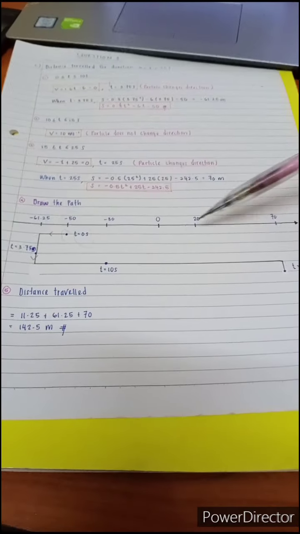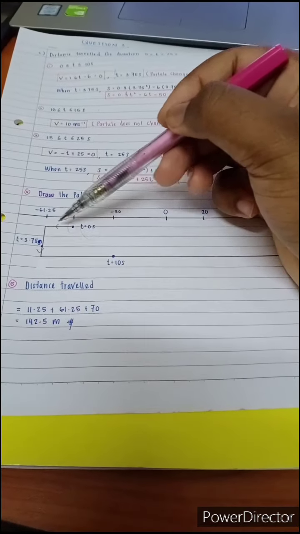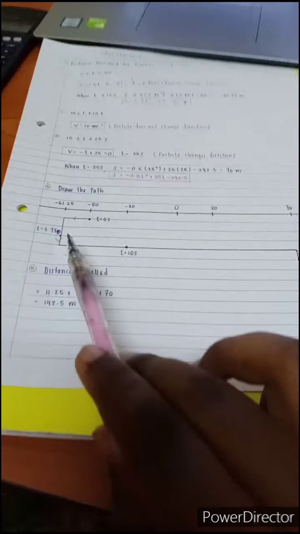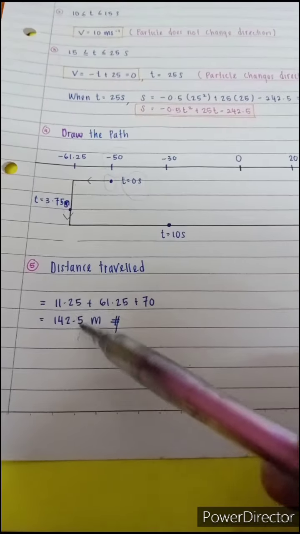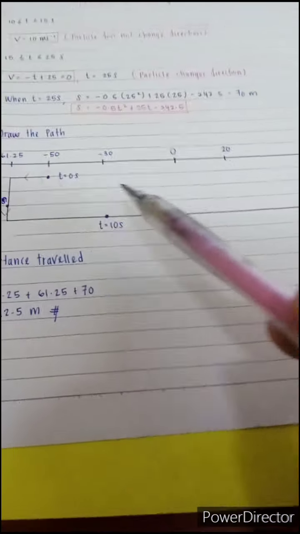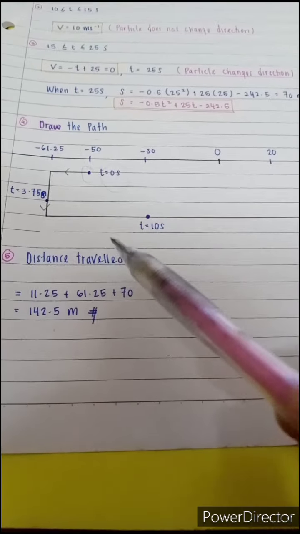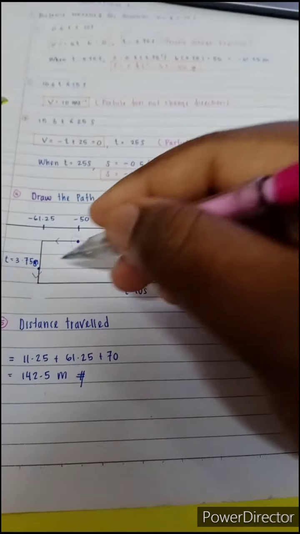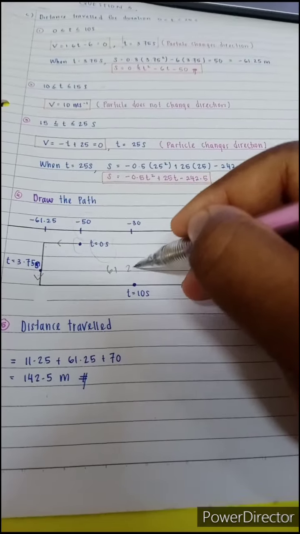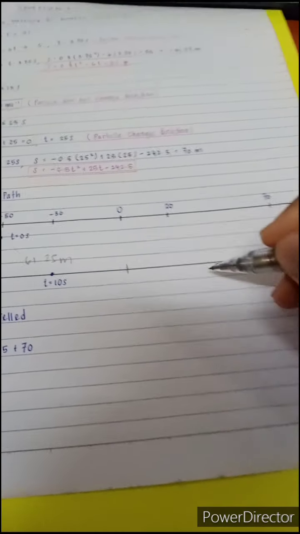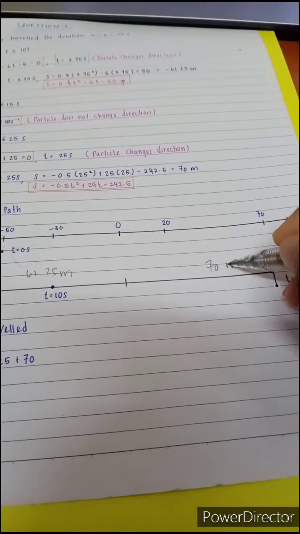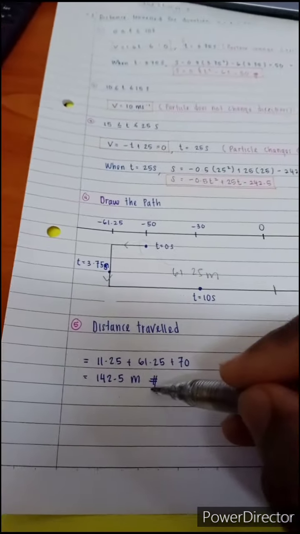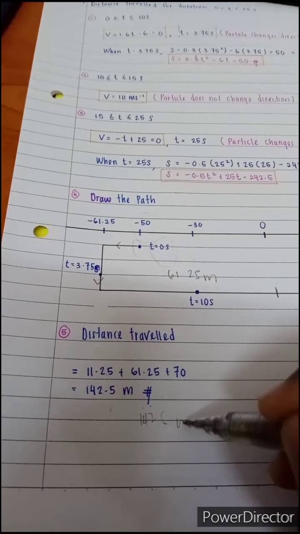So the total distance traveled: from here to here is 11.25. If you take 61.25 minus 50, you will get 11.25. Then from 0 to 61.25, from here to here, it's 61.25 meter. And from here to here, it's 70 meter. So you take 70 plus 61.25 plus 11.25, and you get the total distance traveled, which is 142.5 meter. That's all.